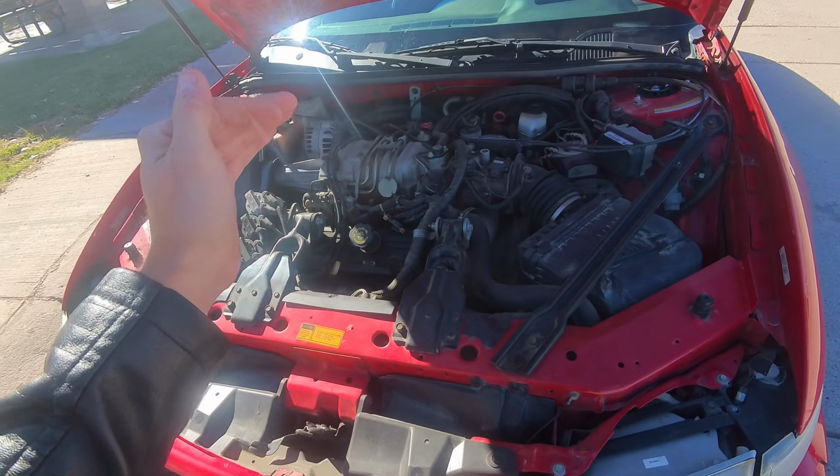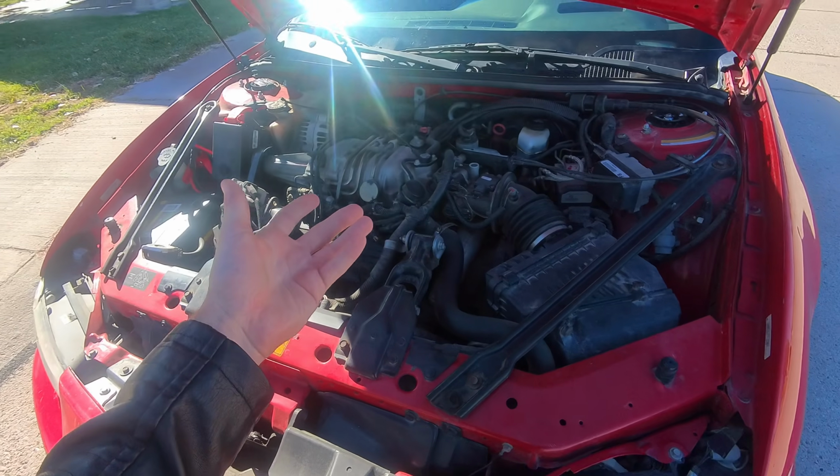It doesn't sound like rod knock. It just sounds different than it normally does. I think we've driven like 7,000 miles since I started this a month ago. I really need to have just like a car day where I just sit and look at the car.